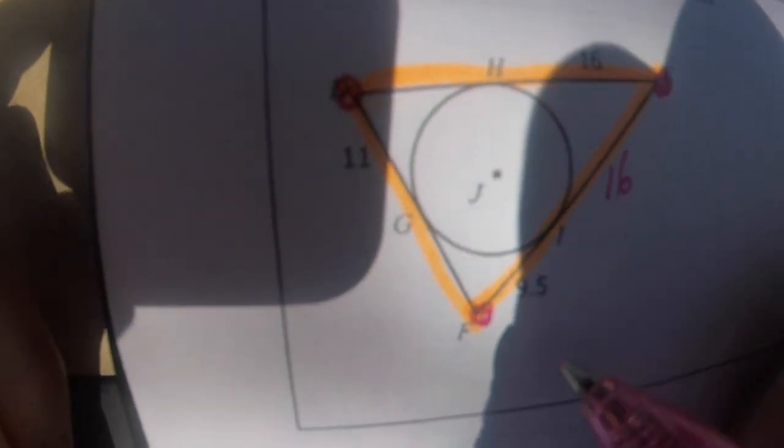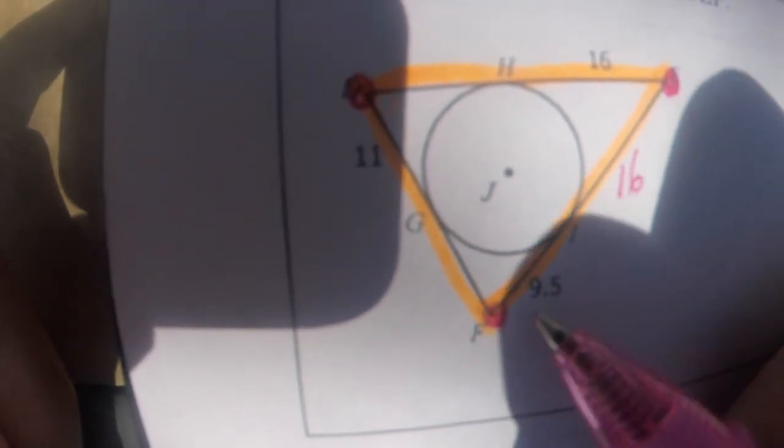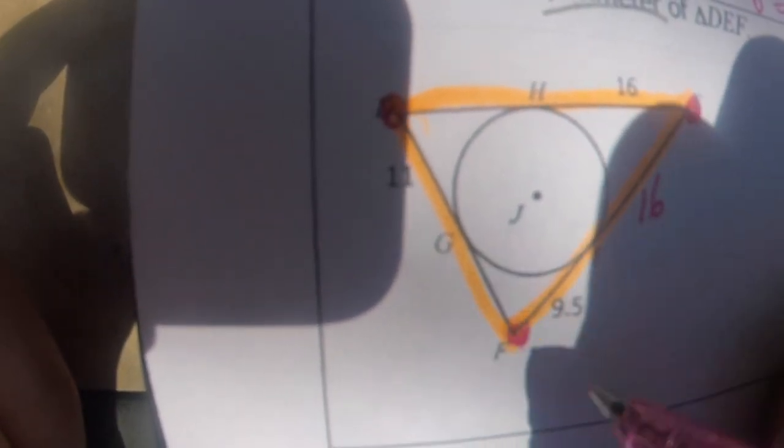Down here, IF and GF both go to the same point, F, outside the circle. So if IF is 9.5, guess what? GF is 9.5. And last but not least, I have DG and DH. They are both tangent lines that originate outside the circle at D. So I have DG is 11. Guess what? DH, also 11.